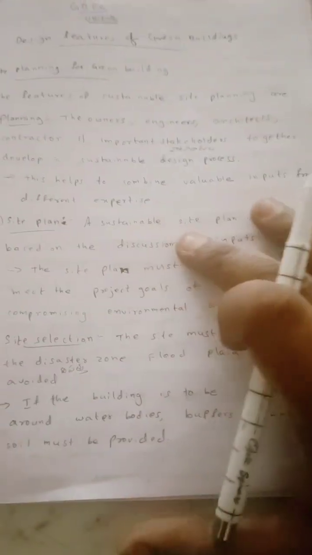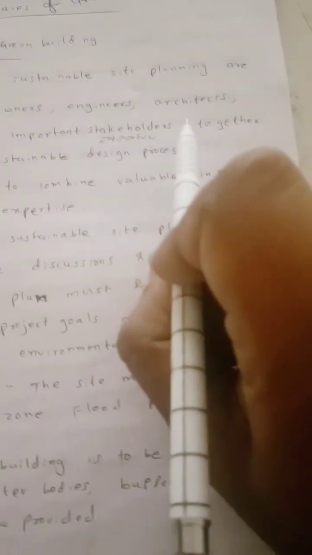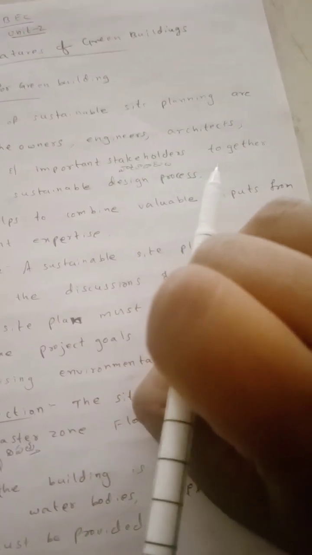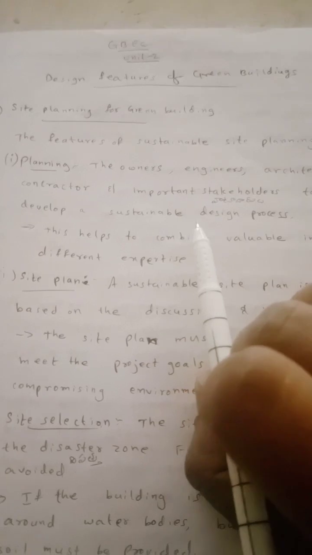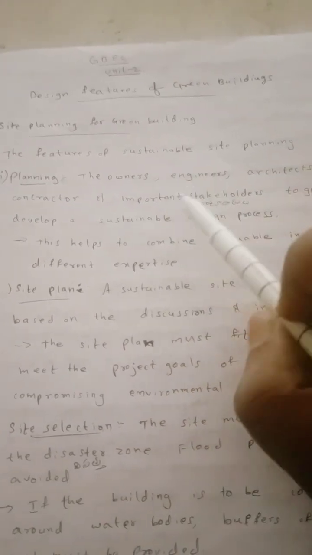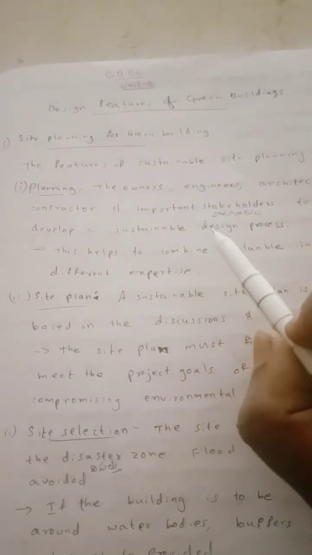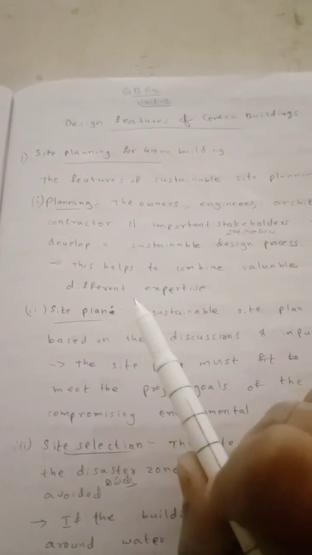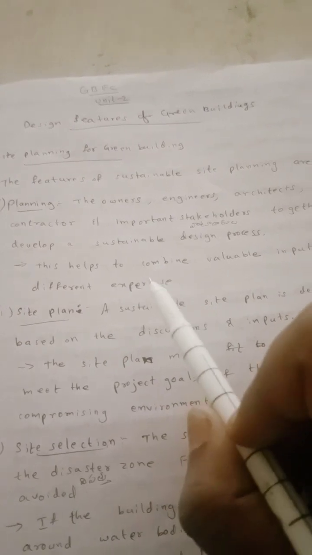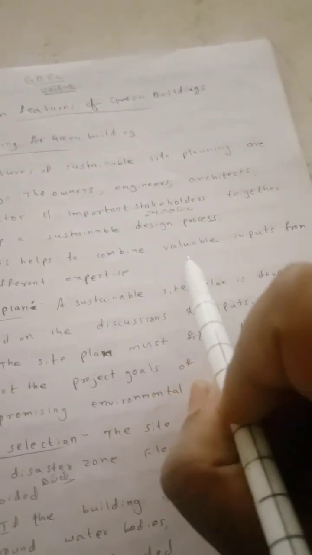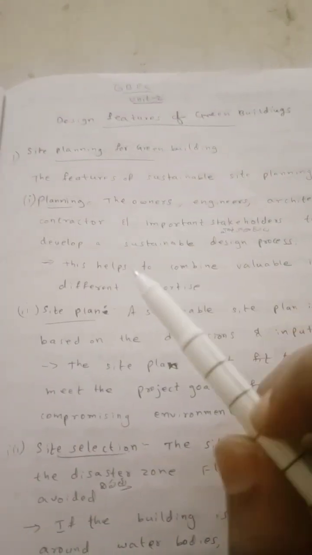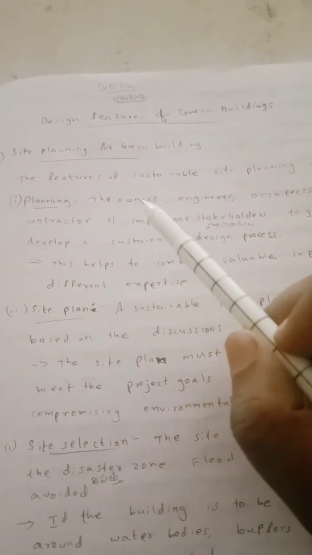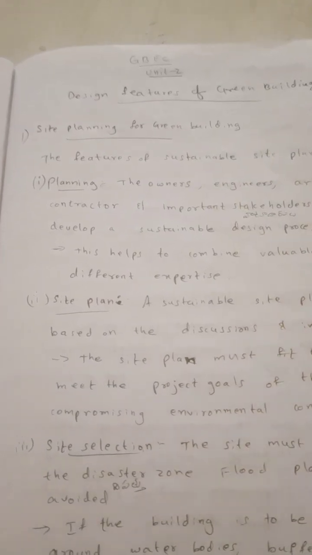In green buildings, the owners, engineers, architects, contractors and important stakeholders together develop a sustainable design process. All these people discuss and develop it. This helps to combine valuable inputs from different expertise. So these people combinedly discuss and give the planning.